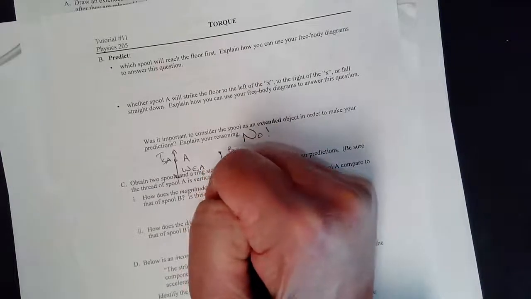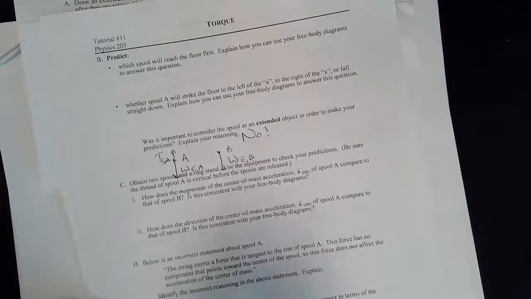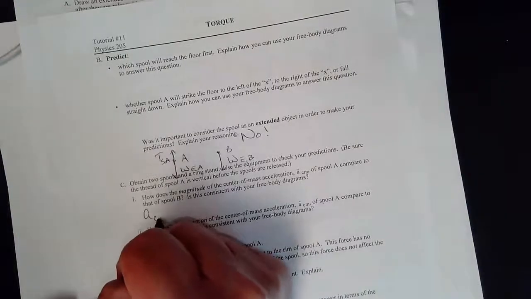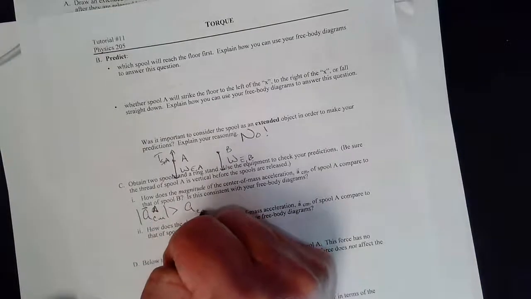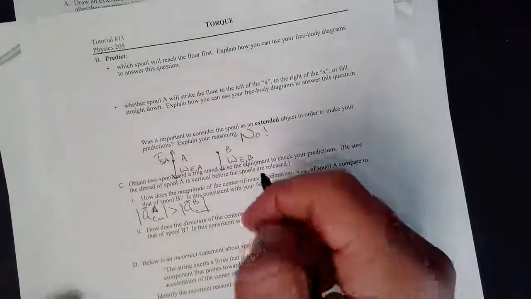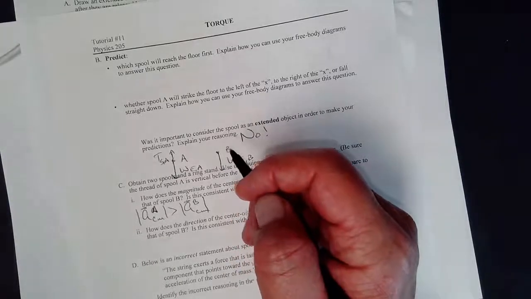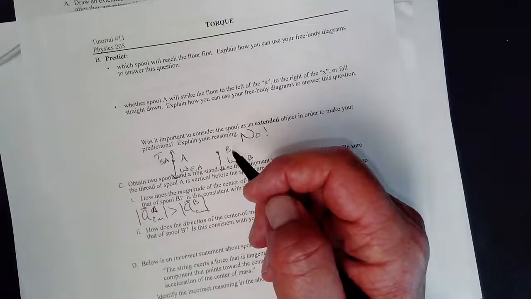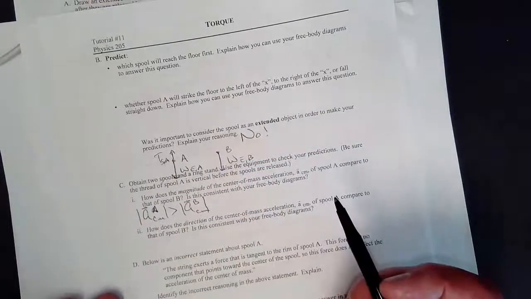Now, the magnitude of the center of mass acceleration is going to be bigger for spool A. Why? Because the net force is greater. Oh, I made a mistake. Look at those two free body diagrams. Which one has the greater net force? The answer is going to be this way.